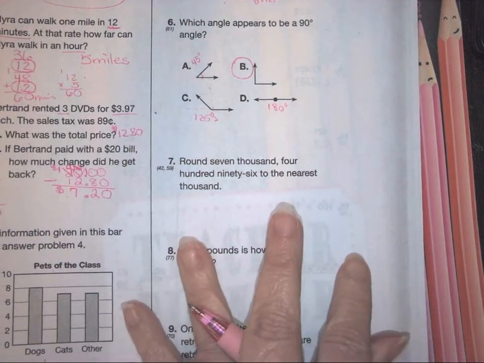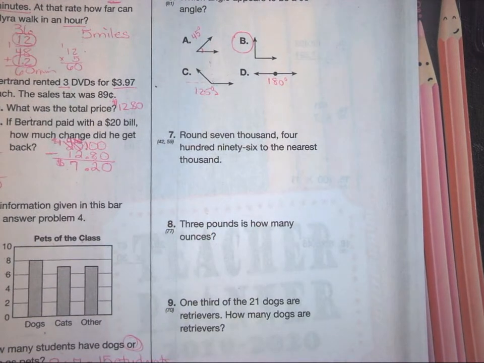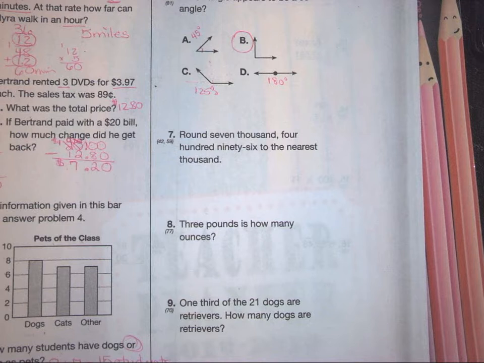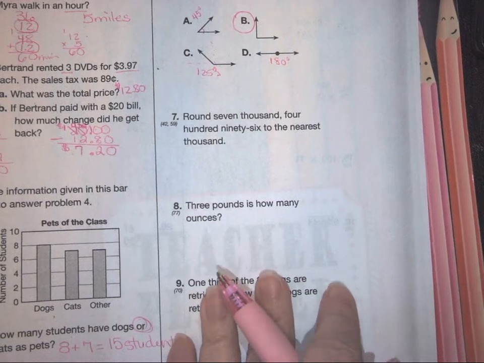Okay, just to give you an idea, because you don't know what's going to be on your test tomorrow. You might have an acute angle, an obtuse angle. You don't know, but I want you to get an idea of what that might look like. Okay? All right, number 7. Let's take a look at 7.